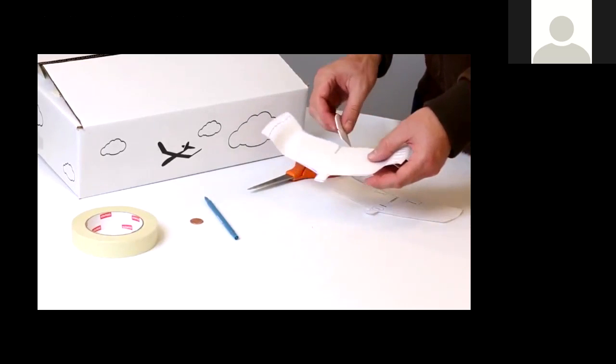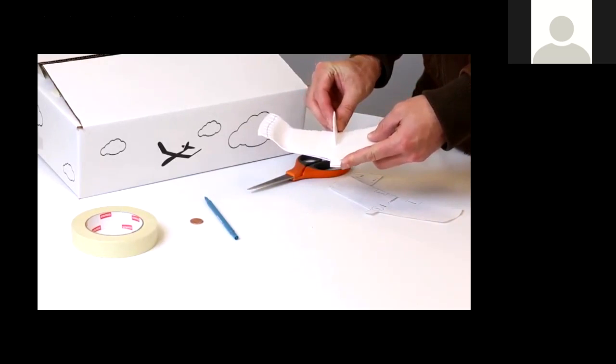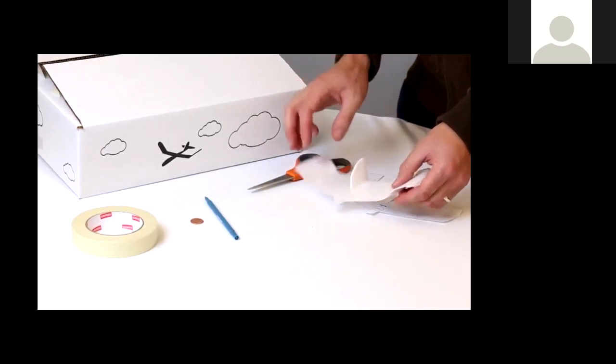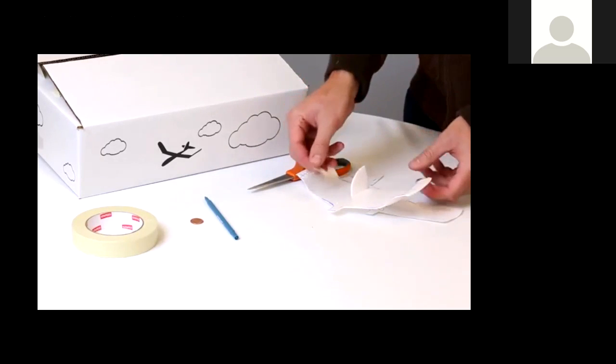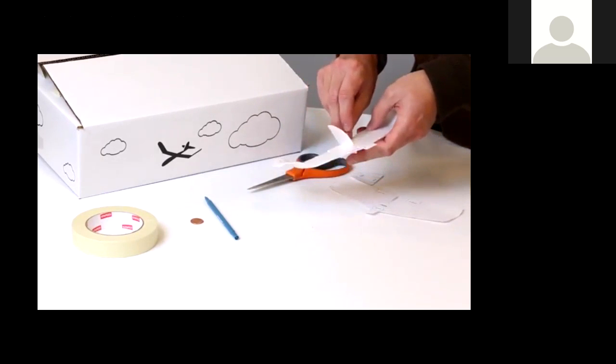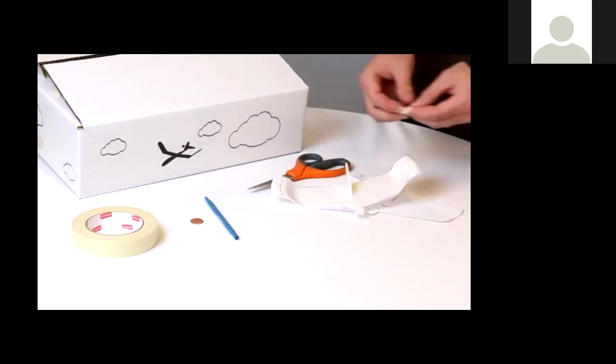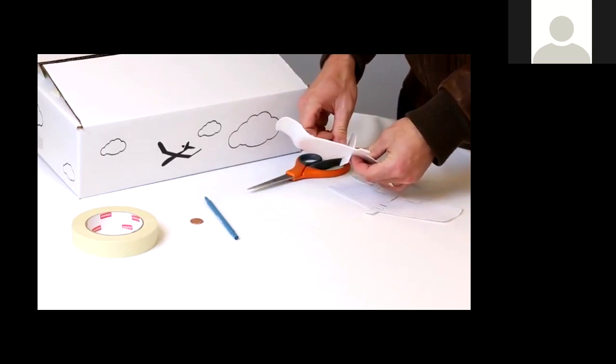And then slide the foam tail into the back of your foam plane, like so. And you can secure it by taking some masking tape and placing it along the sides so that the tail doesn't shift left or right so easily. That'll keep it nice and straight.